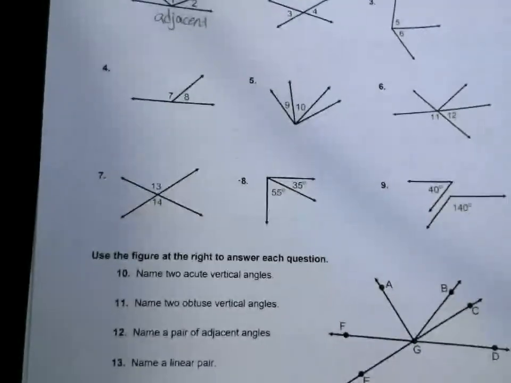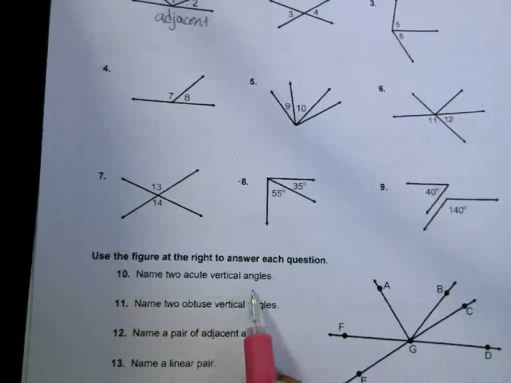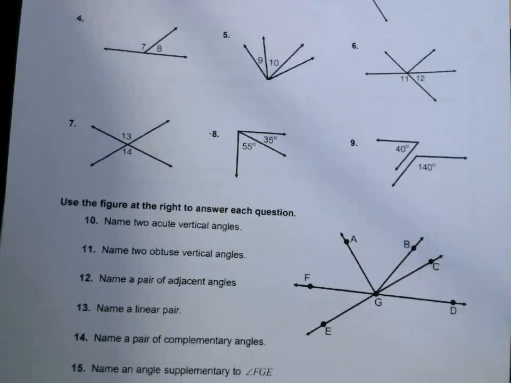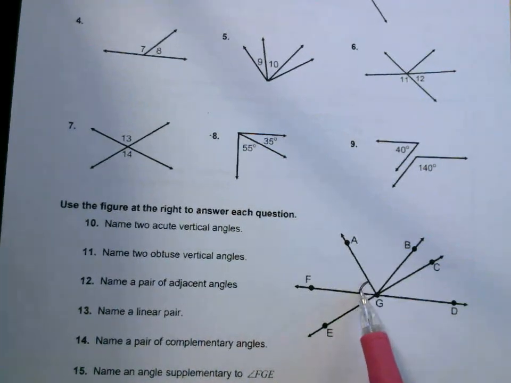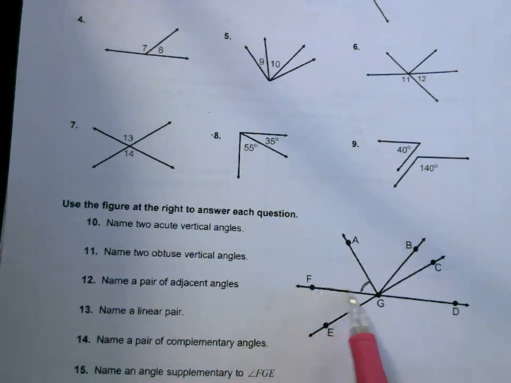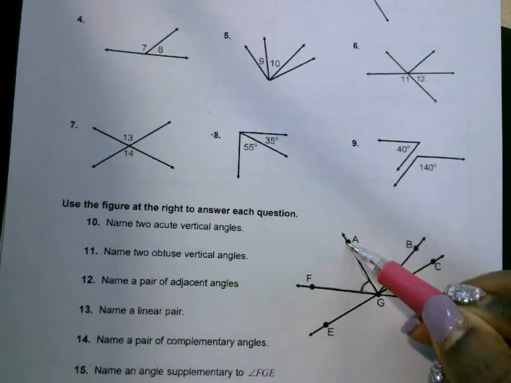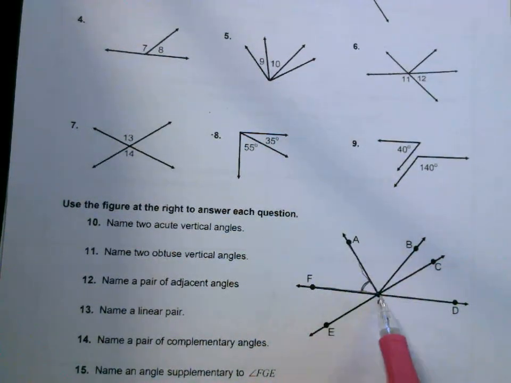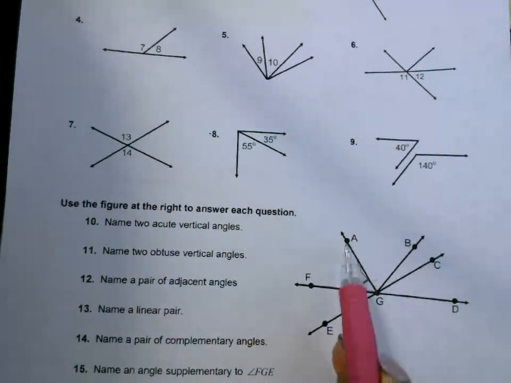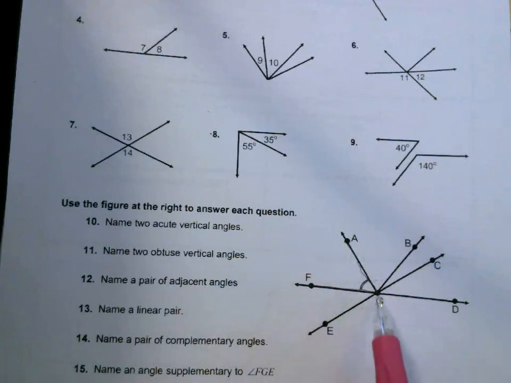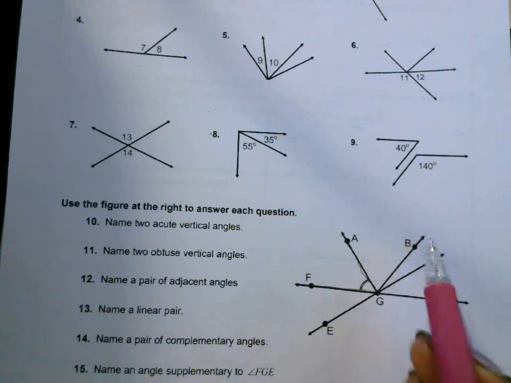On the bottom, it says name acute vertical angles. So you're going to look to see how you name an angle. If I'm naming this angle right here, the name of this angle is FGA. So start from the outer, inner, and then to outer again, okay? If I'm naming this angle right here, it's AGB.